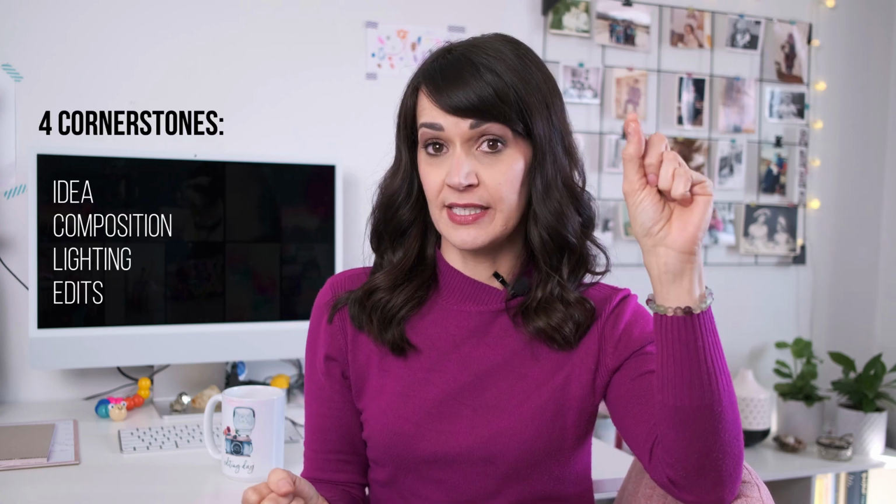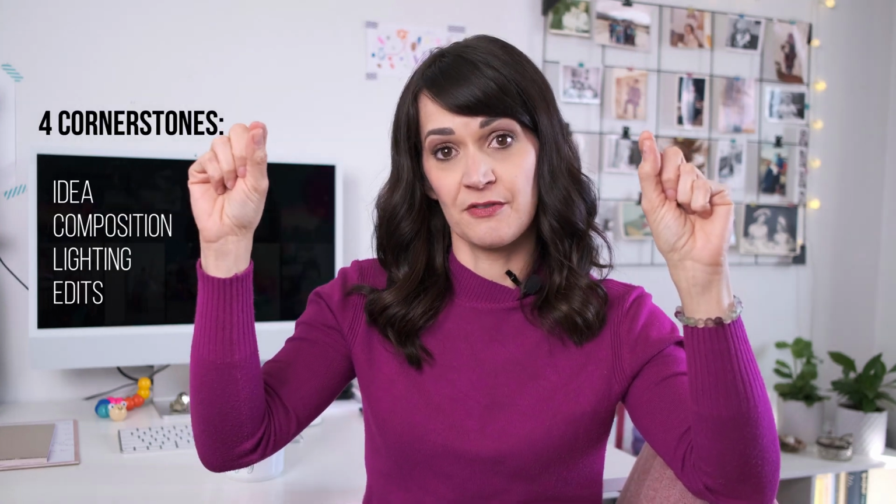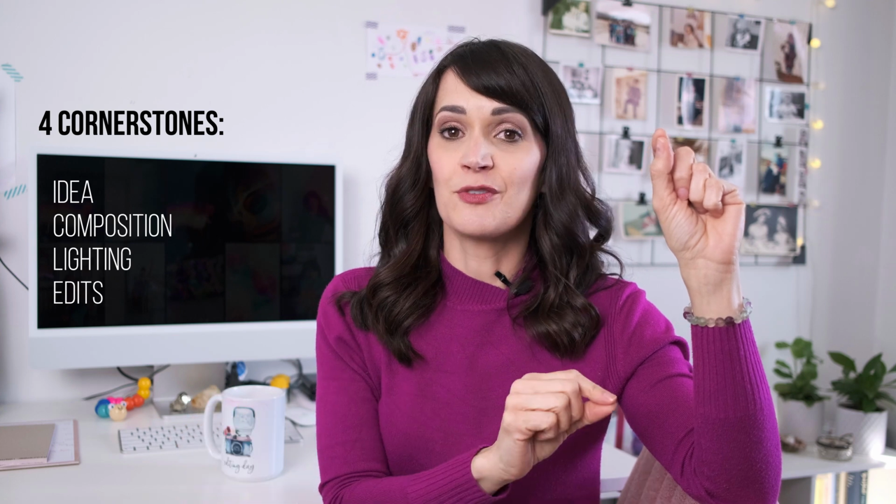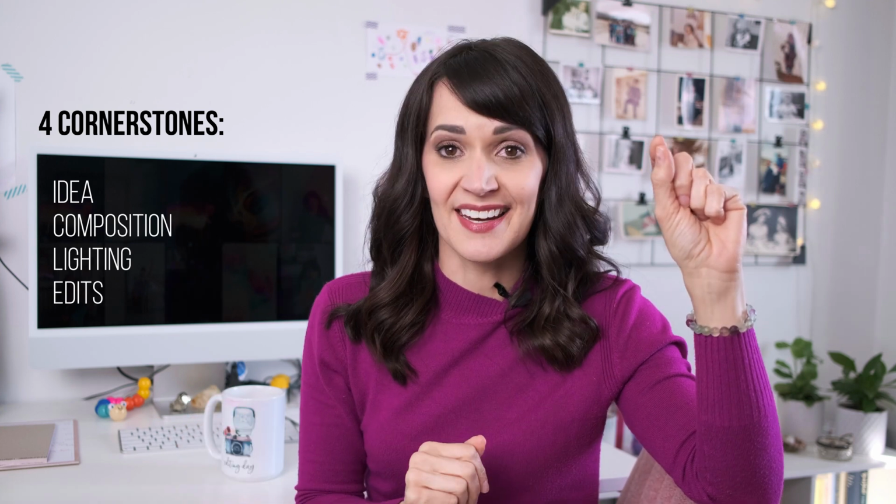I always talk about how there are 4 cornerstones to a powerful image. Just as there are 4 corners to our frame, there are 4 key pillars or key points that hold the structure and the integrity and the power of our photo. First is the idea, 2 is the composition of the photo, 3 is the lighting, and 4th is the final touches, things like editing. And today, talking about lines, we're going to be diving into that second pillar, that second cornerstone of composition, but we're going to look really narrow at just how we use lines in photography.